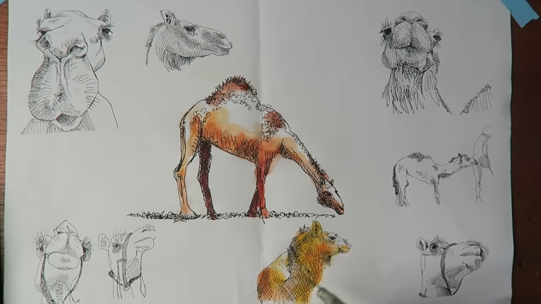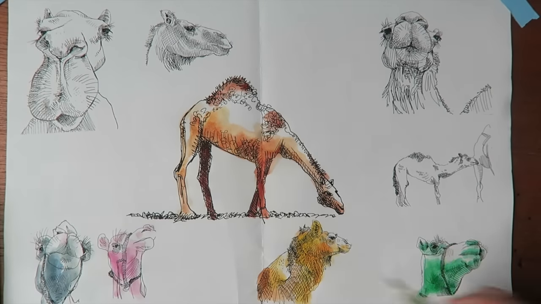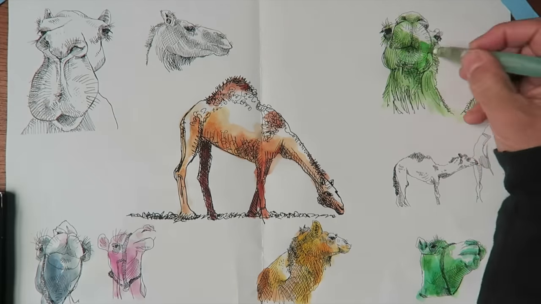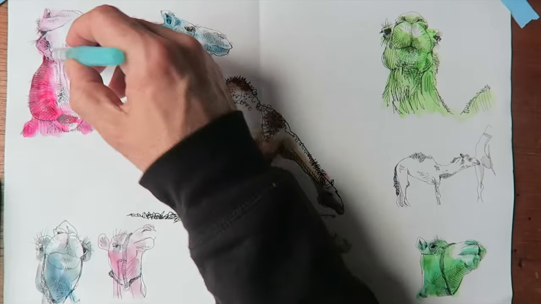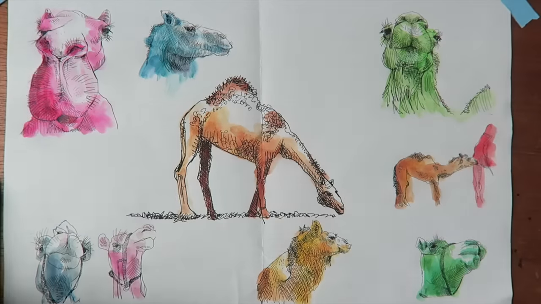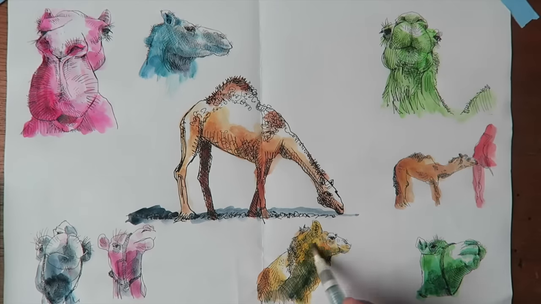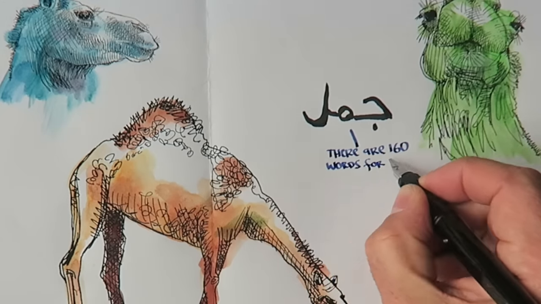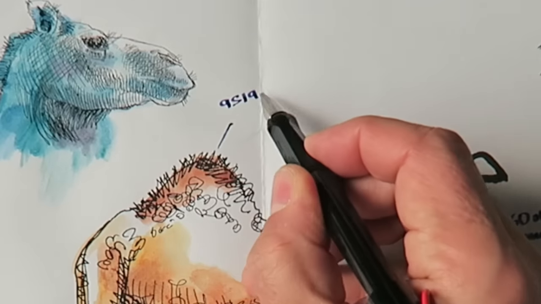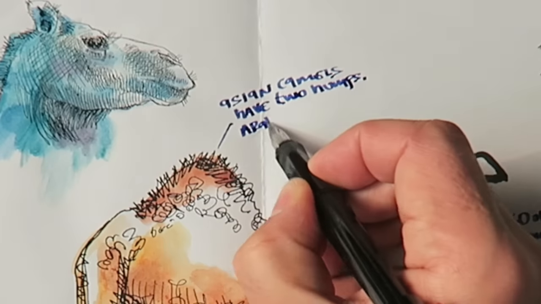And once I had this print out, I also decided to add a little bit of color to it, with some watercolor. And now down to the hand lettering, to just write down all these facts and put them in the relevant bits of the page. There are 160 other words for camel in Arabic. Asian camels have 2 humps, and Arabians have 1.